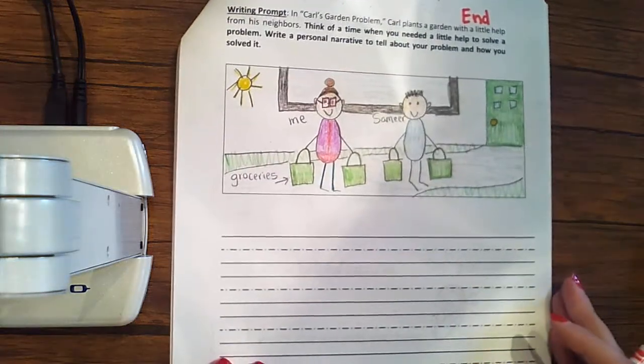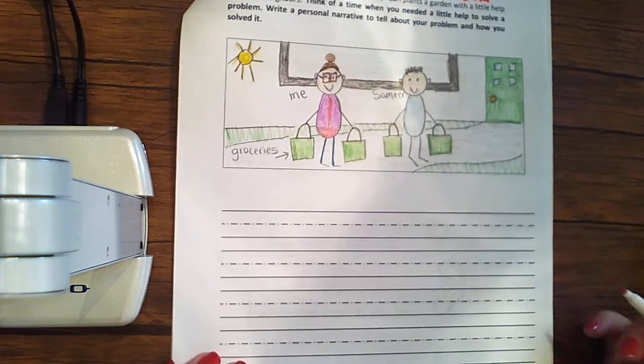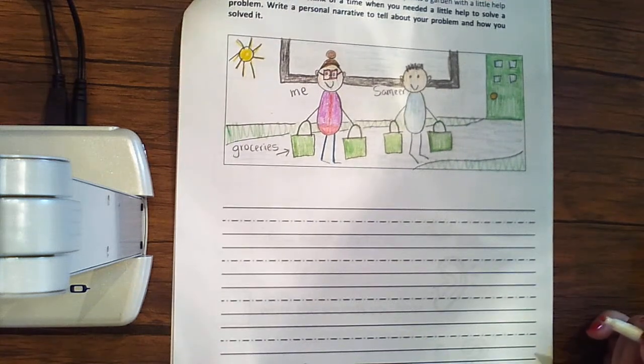But now we're ready to wrap up our story. We're at the end. And again, we're going to need a temporal word to tell your reader, oh, hey, we're about to tell you the end. This story's going to be over in just a minute. A few different words are going to be helpful. You could use last. You could say finally. You could say at the end. It's really up to you which words you want to use. I'm going to use finally, and I'm going to say my whole sentence out loud before I even write it.